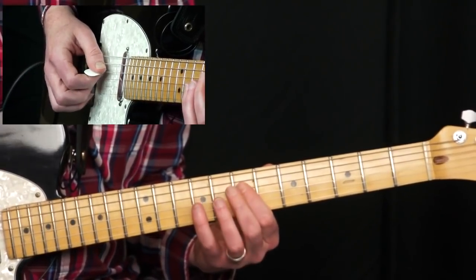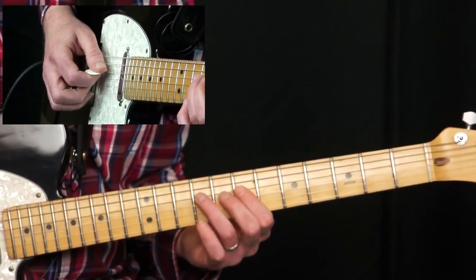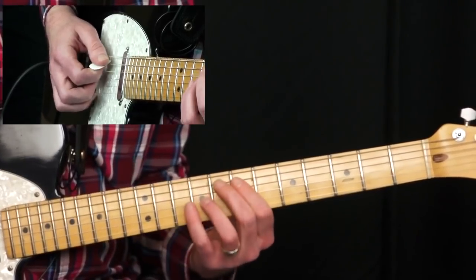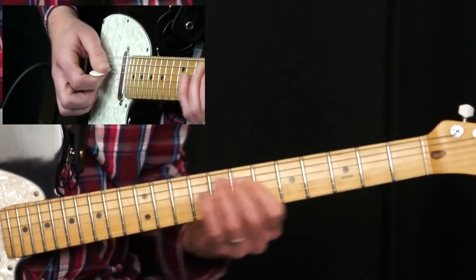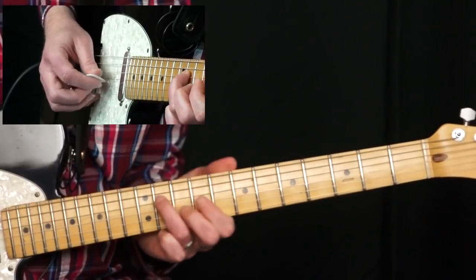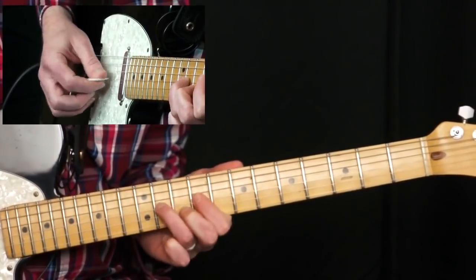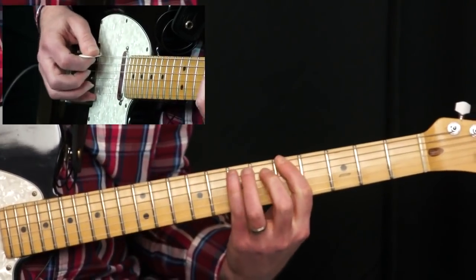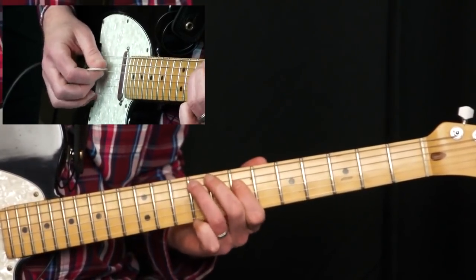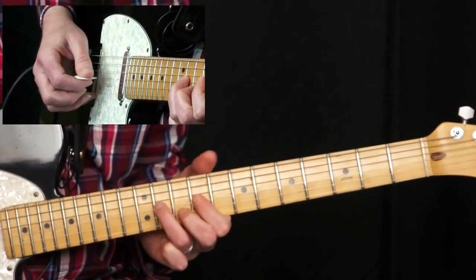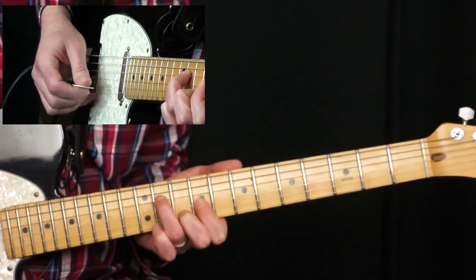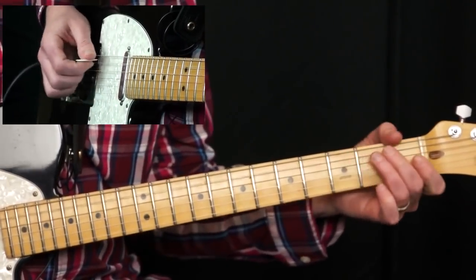And then while we're here, we're going to do it again on these strings, and connect this shape to this shape. So you could do it here.